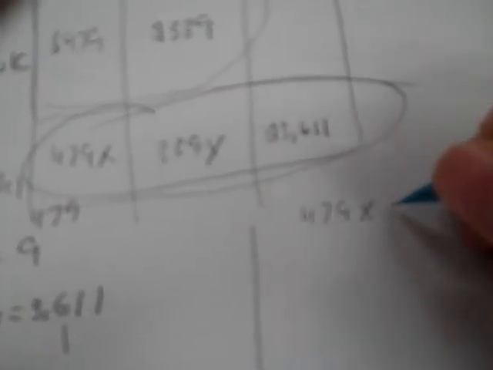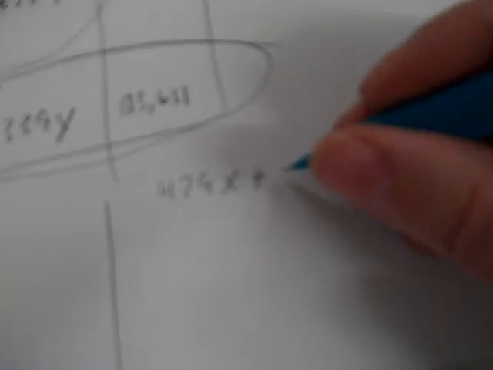I know that X plus Y equals 9. You're going to want to put some 1s there. And then 479X plus 339Y equals 3,611. Okay, so we're using the elimination technique. I do not have a common absolute value, so I need to take 479, 479, and 479, then 1, 1, 1. So 1x times 479 is 479x. 1y times 479 is 479y.